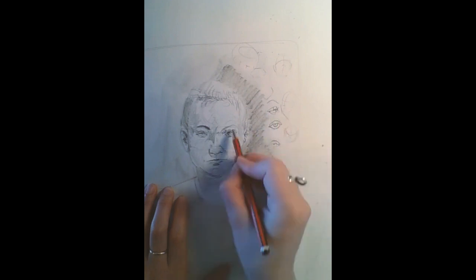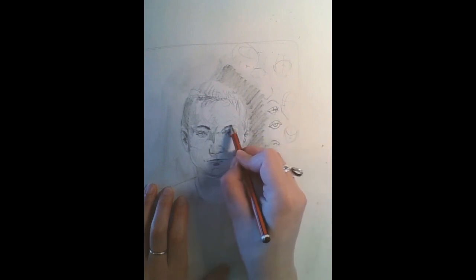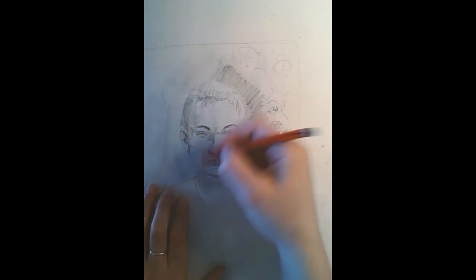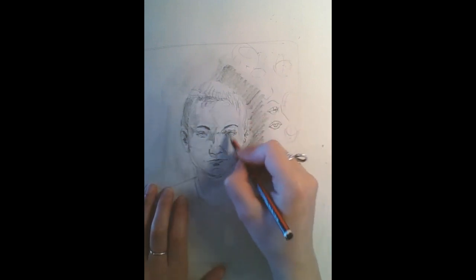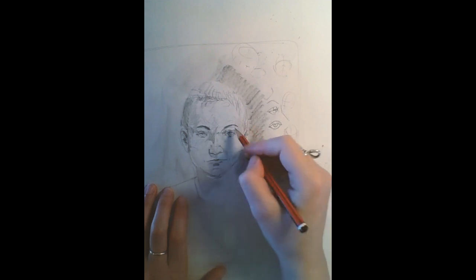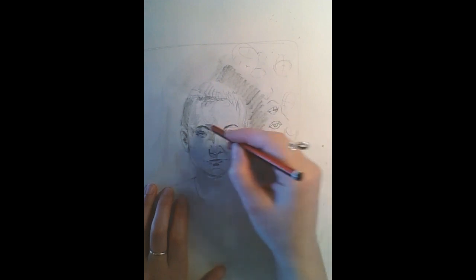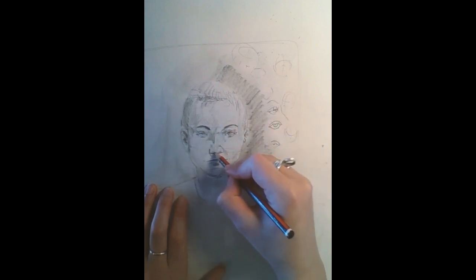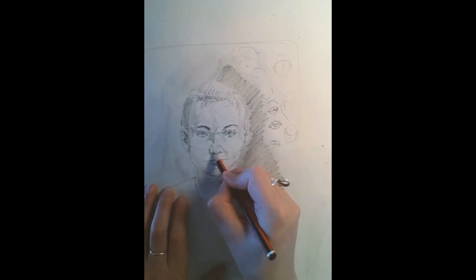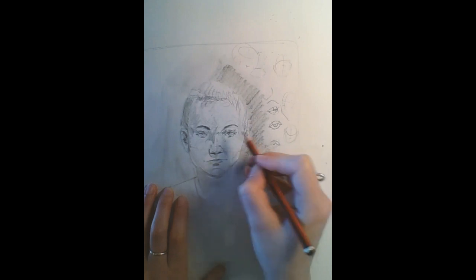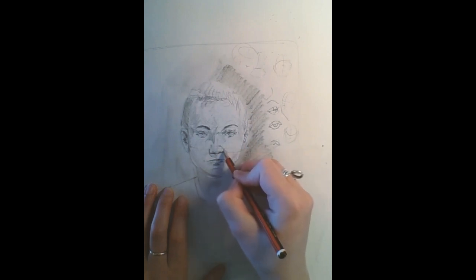I mean, these inner corners here. Also notice how I'm not doing one side of the face or one thing. I'm hopping around, making sure if I'm drawing one eyebrow, I'm always thinking about the other eyebrow, and I'm not stopping too much in one place.